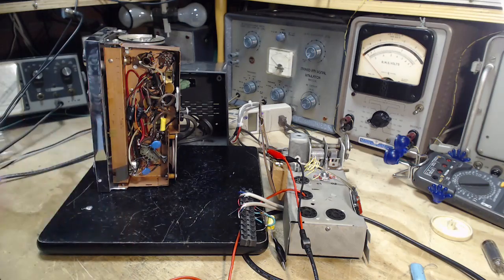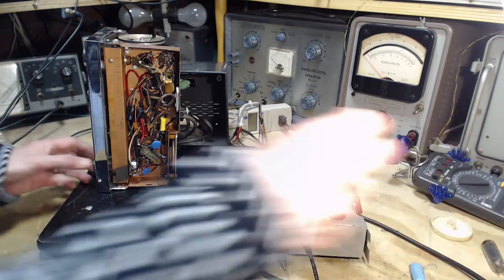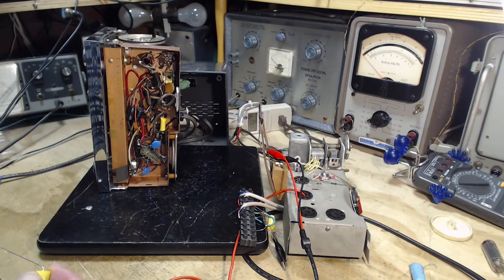So I'm going to fatten up that capacitor. That was my plan, and I never fulfilled that test. Let's do it.